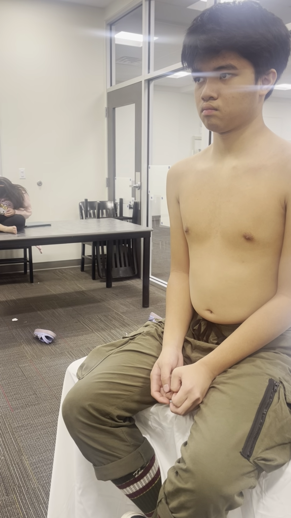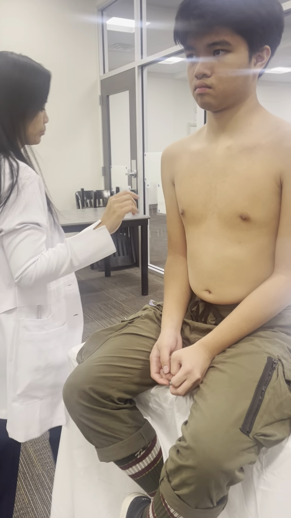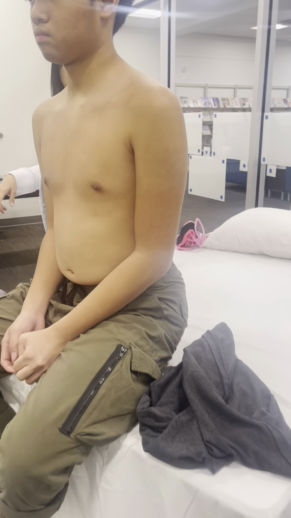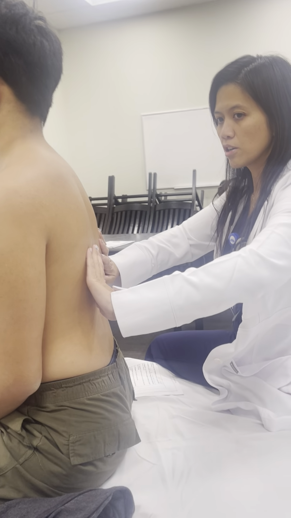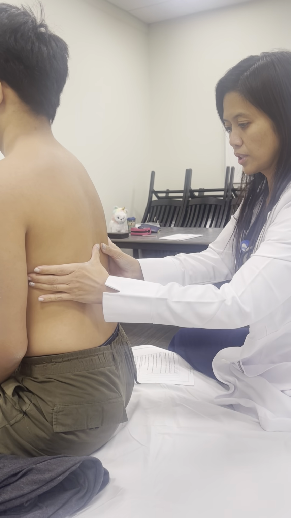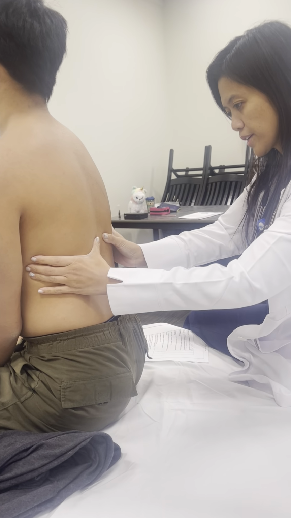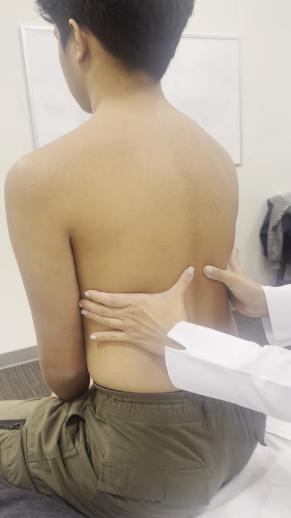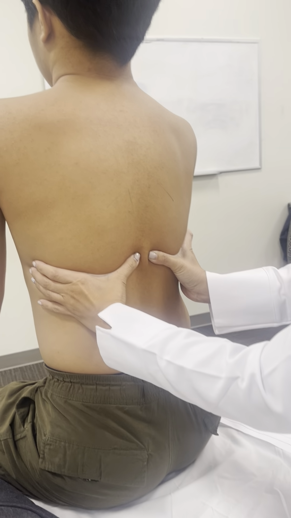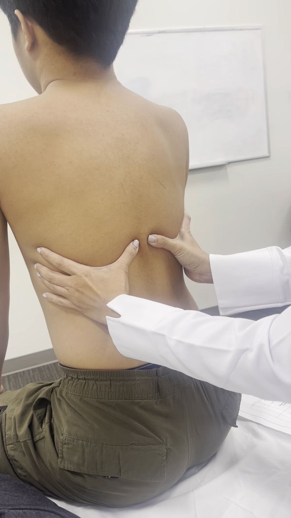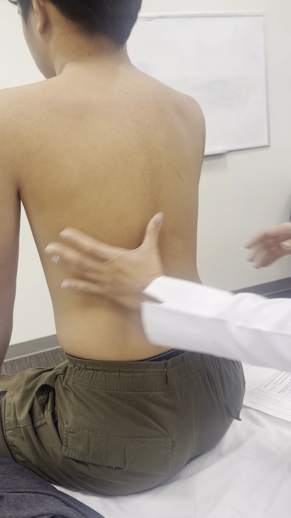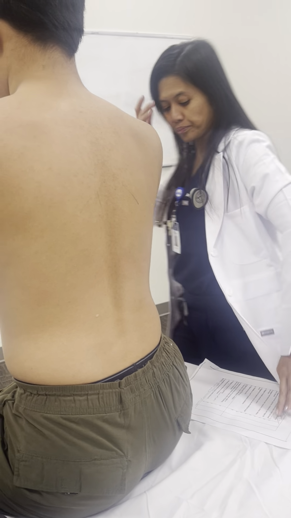Okay, so at the back of your chest, we're going to do the lung expansion, okay? So at the back here, can we focus on here to see? So Kai, can you do a deep breath? Okay, one more. Good job.